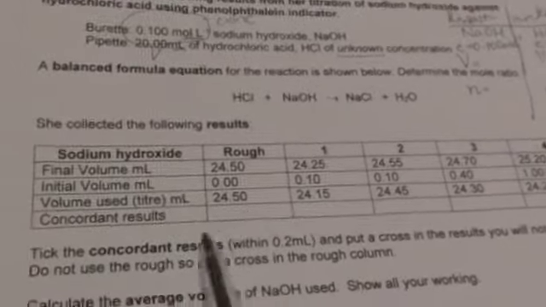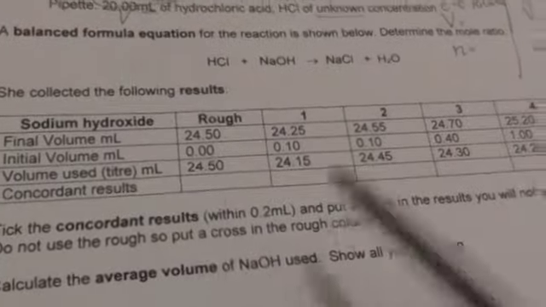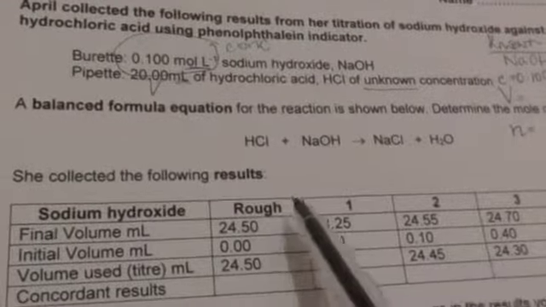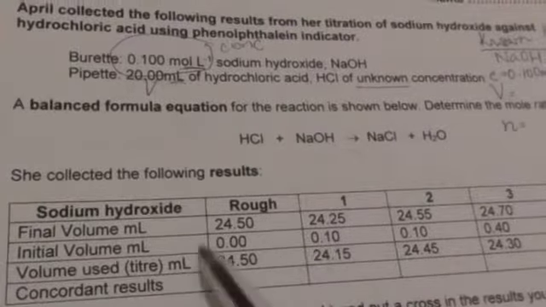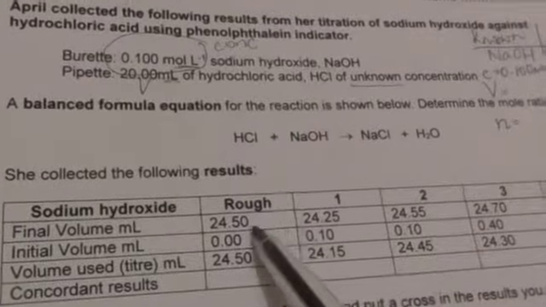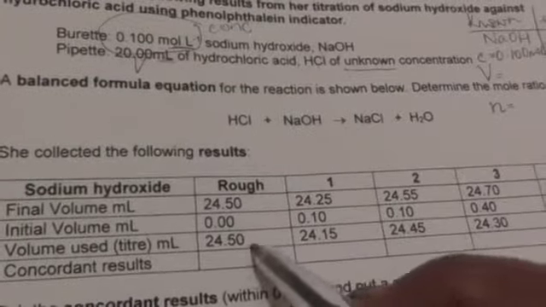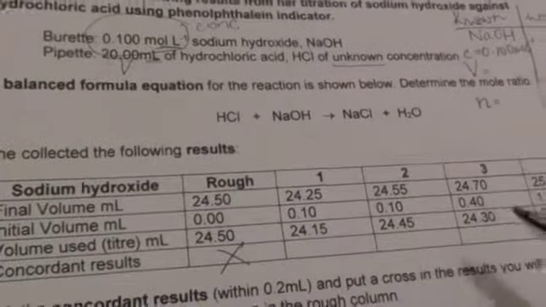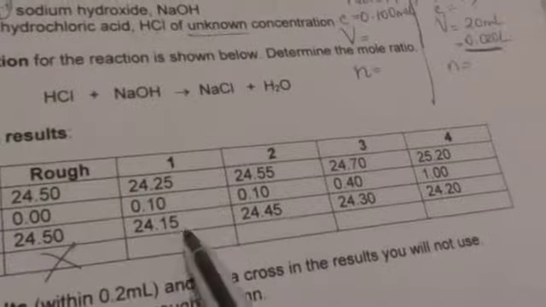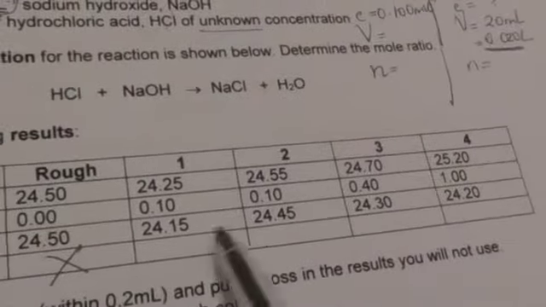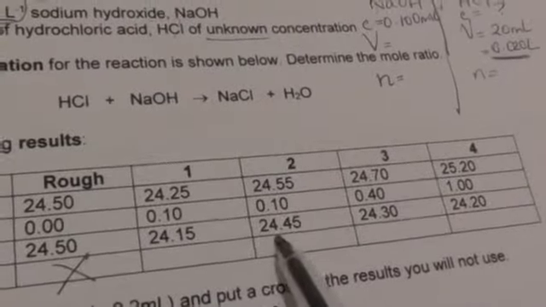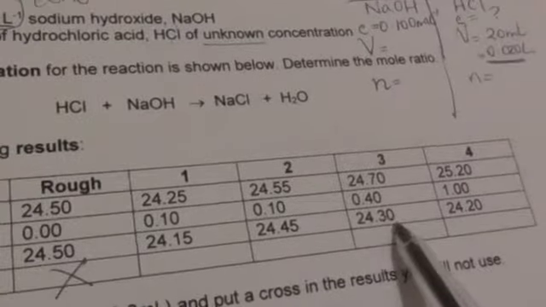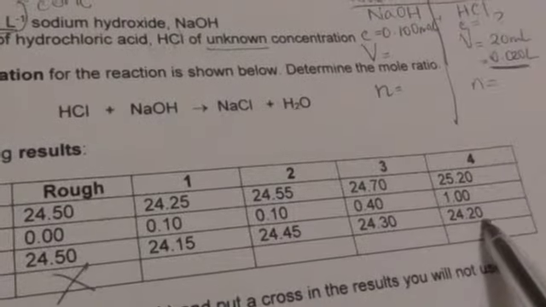One of the results that I will not be using is the rough. Okay, so here I have the volumes from the burette when they did the titration. The rough is just to give you an idea of your endpoint, so I'm not going to choose that. That leaves me with 4 other tighter volumes: 24.15, 24.45, 24.30 and 24.20.